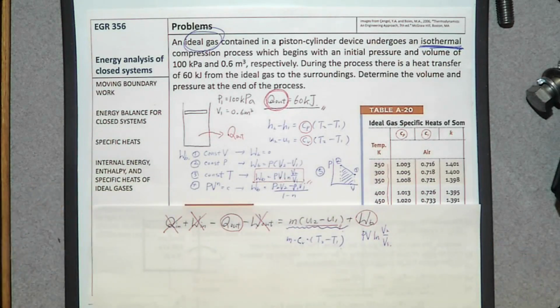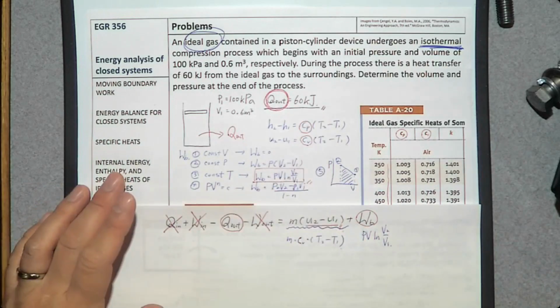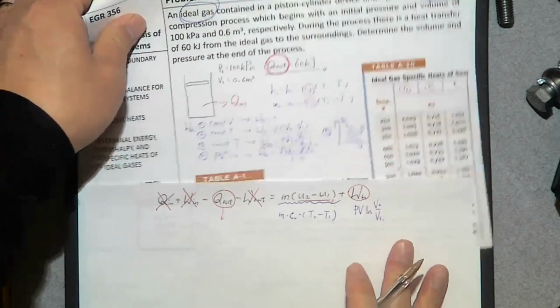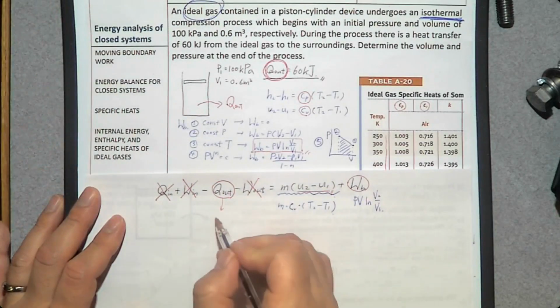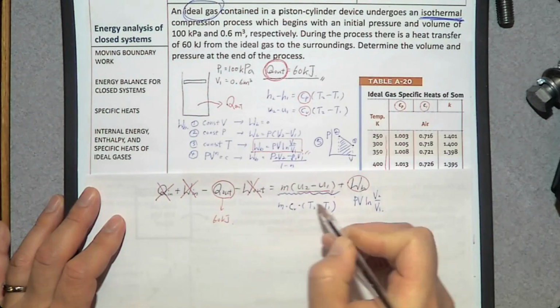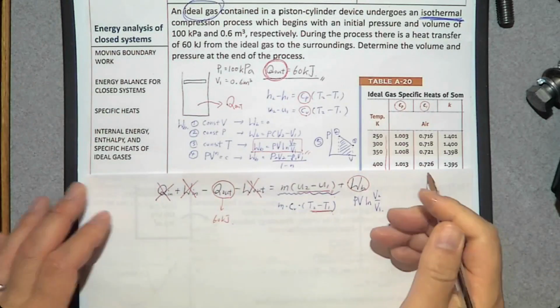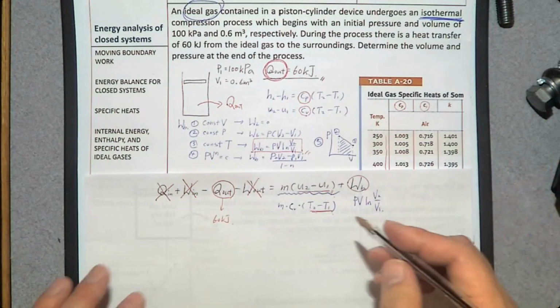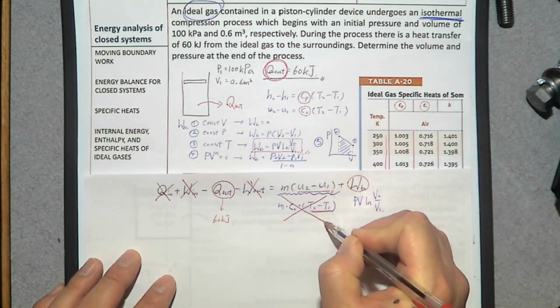So now we are ready to solve this problem. This Q out is 60 kilojoule. T2 and T1 are the same because it's an isothermal process, so this whole thing goes away.